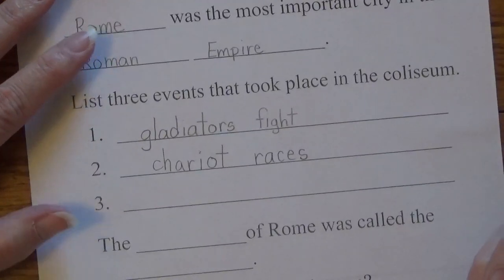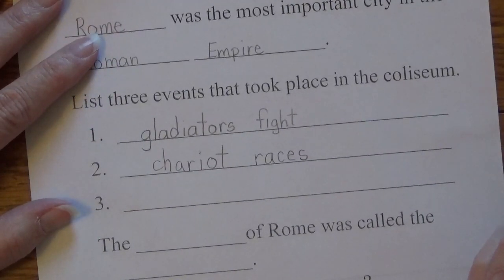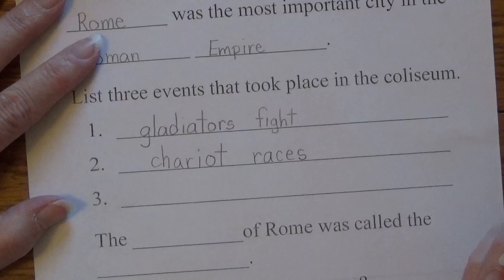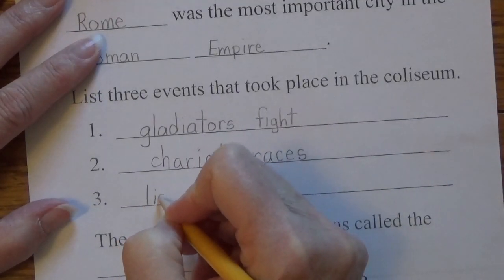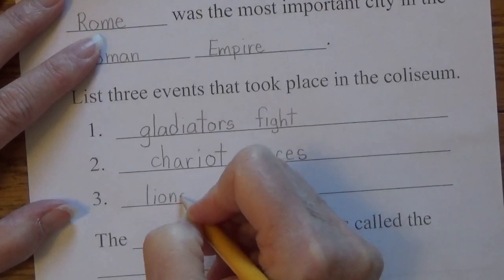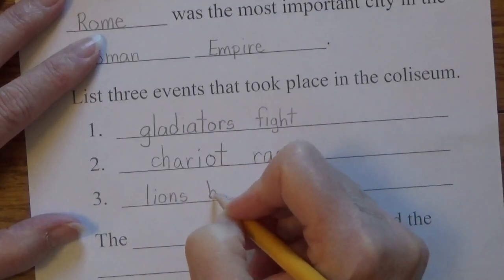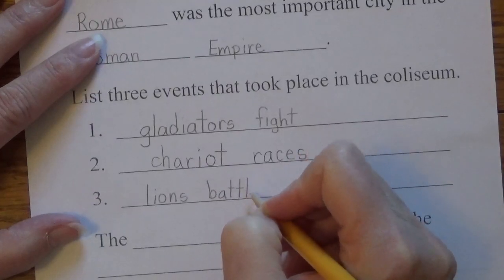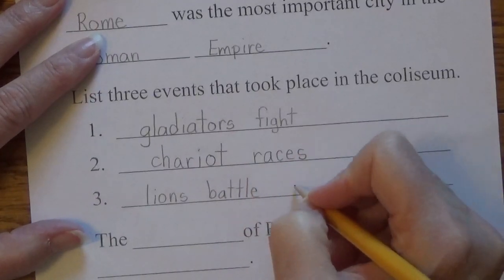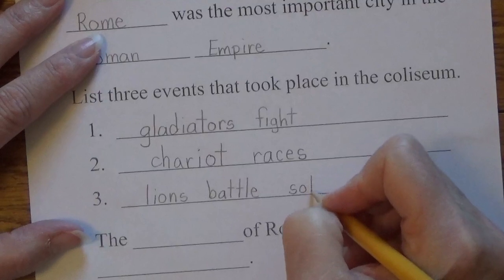Chariot races, and 3, lions battle with soldiers. So I'm going to put lions, don't have to be capitalized, lions battle, B-A-T-T-L-E, lions battle soldiers.